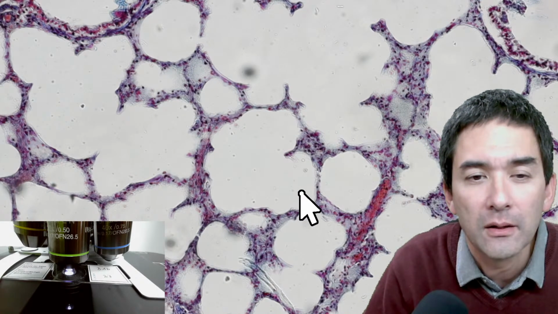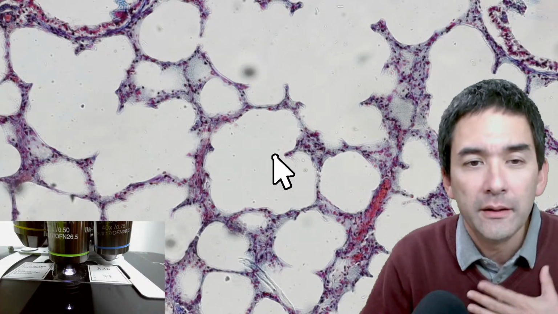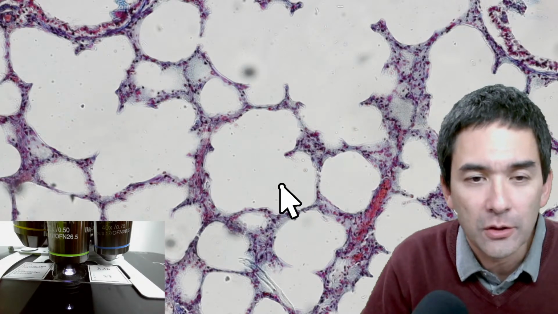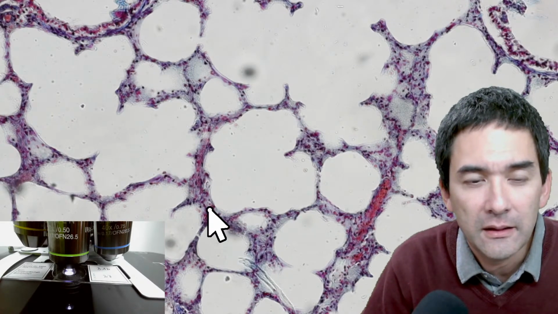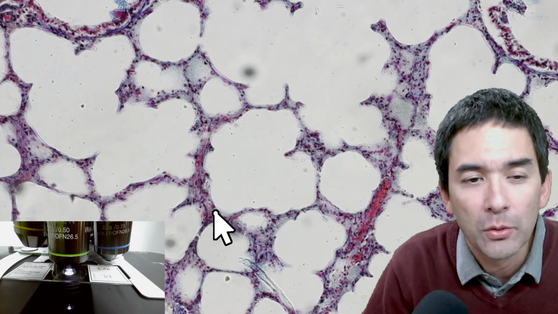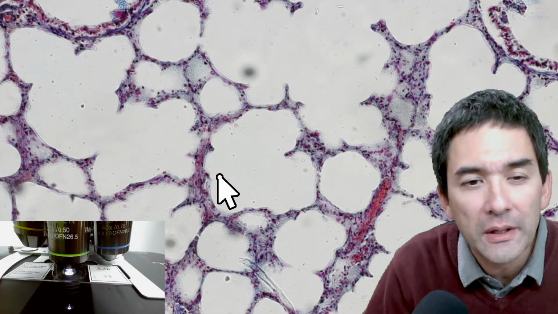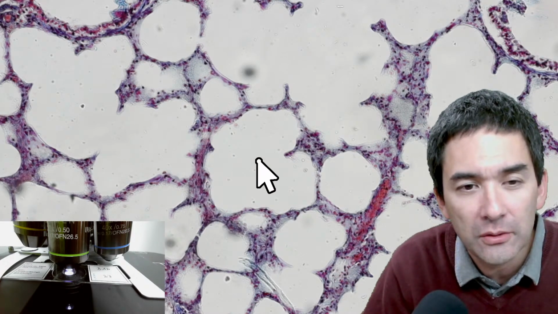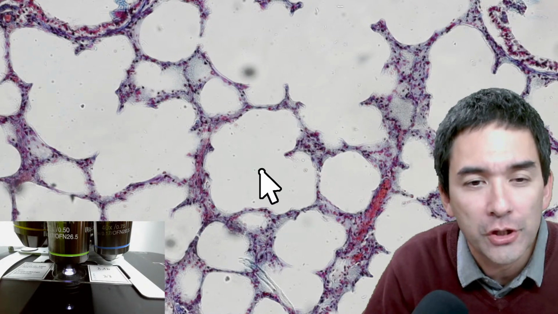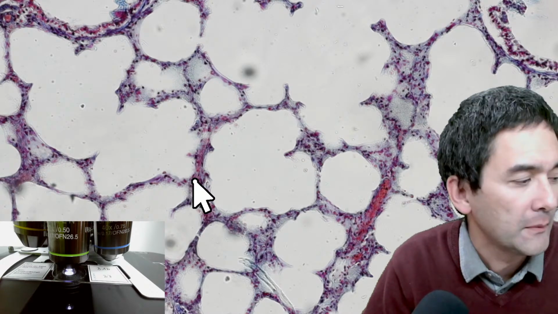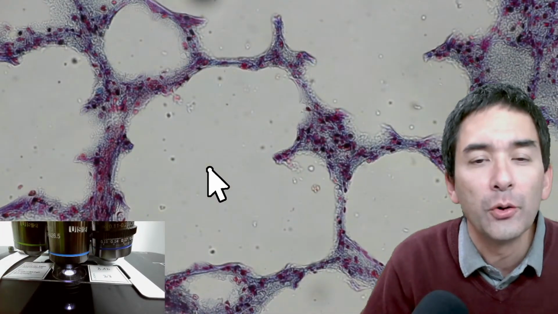When I inhale, breathe in, those air sacs start to expand, and gas exchange happens. Carbon dioxide gas from our blood, which is here on the side, will diffuse into the air sac, into the alveoli, and the oxygen in the air will go into the blood. Okay, let me go up a little bit and have a closer look at the walls of these alveoli.